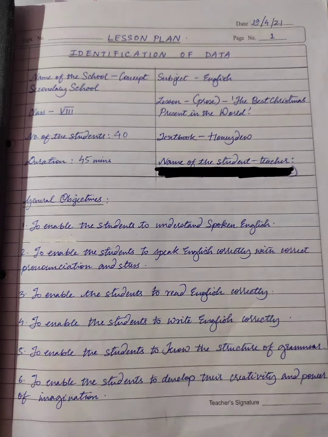So here's the plan for the chapter called The Best Christmas Present in the World. This chapter is from the class 8 NCERT English book. So how you begin the plan is that you start with the identification of data. Here what you need is to write the name of the school, subject, class, name of the lesson, number of students, name of the textbook, duration of the class, and your own name.